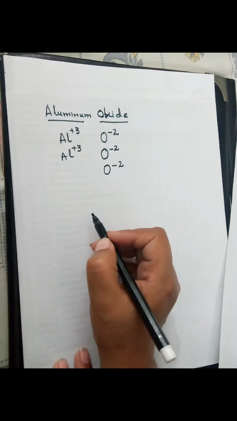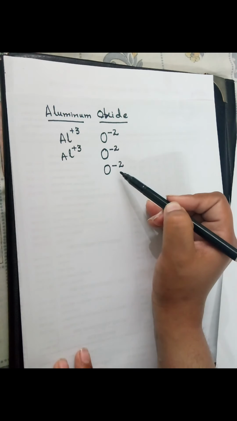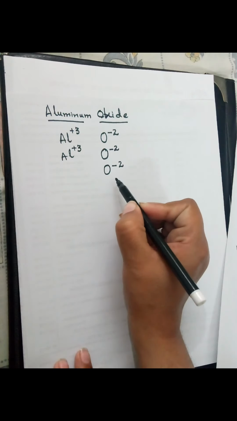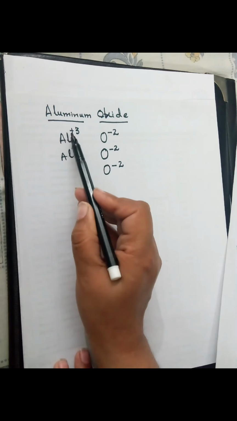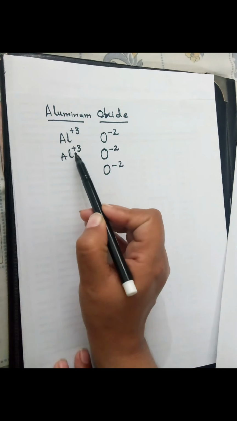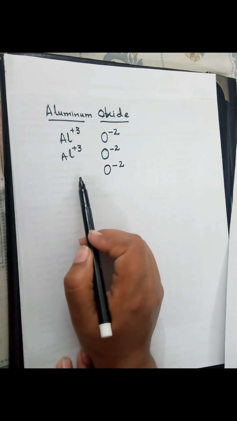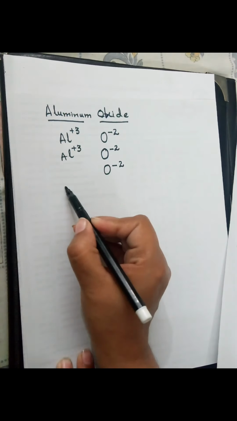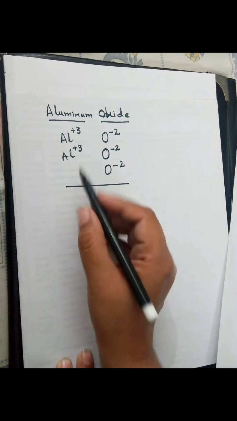Now count the charges. Negative 2, negative 2, negative 2. Now the negative charge is total negative 6. Here aluminum contains positive 3 and the second aluminum atom contains positive 3. It is positive 6. Now the number of charges are balanced. Okay, how will we write the formula?